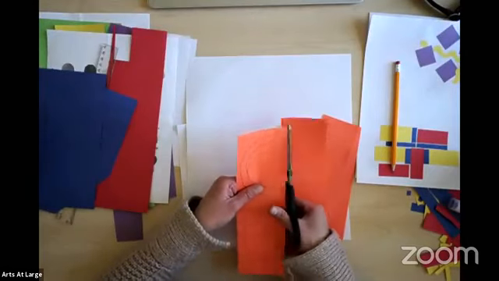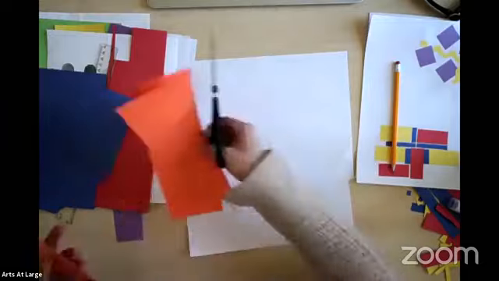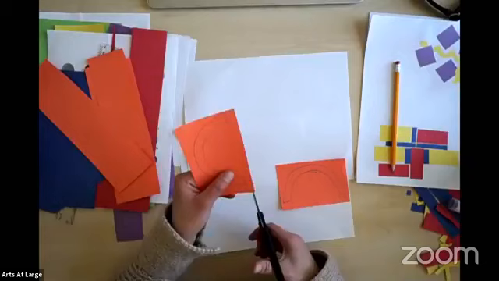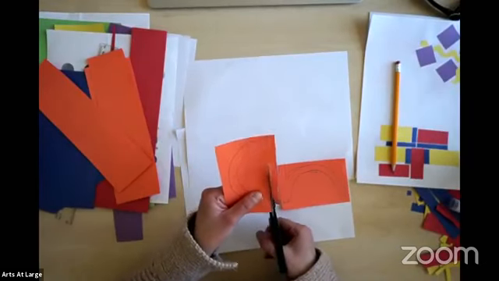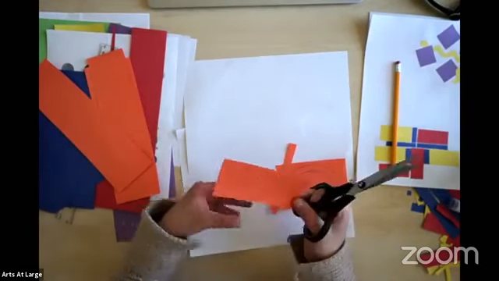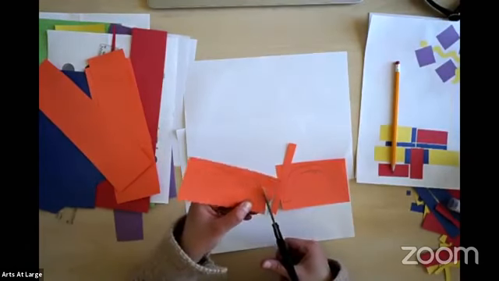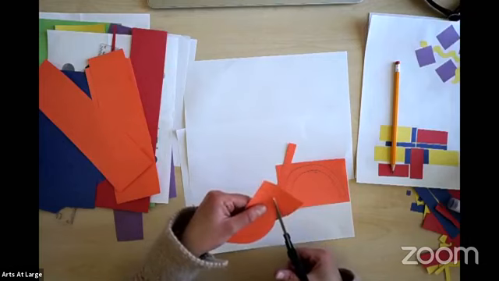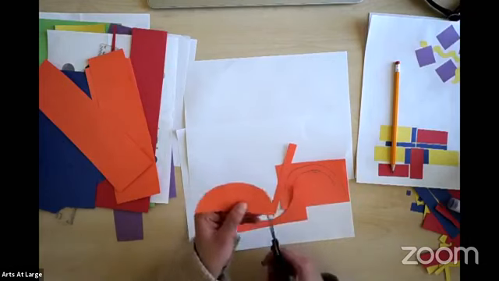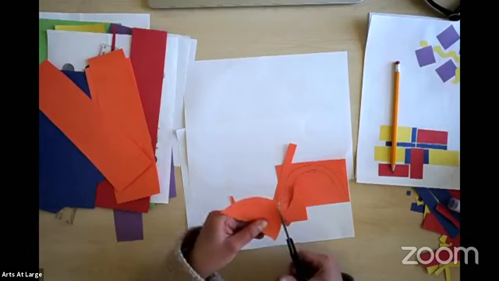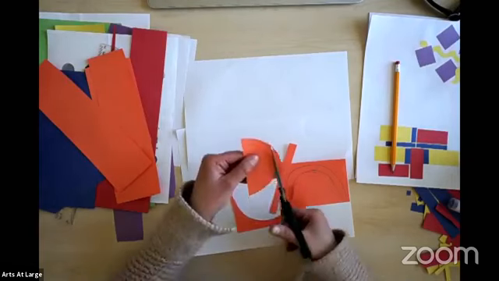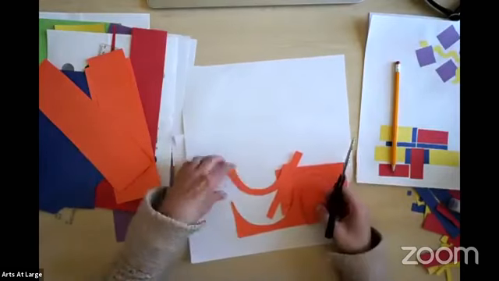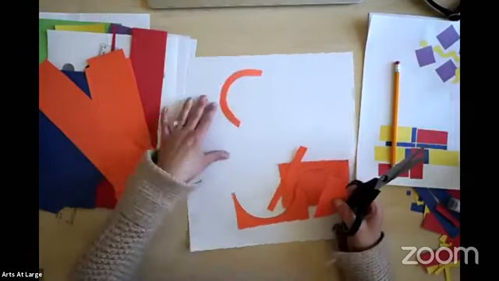And cutting out these big chunks so I don't have all this paper to deal with. So we want to cut as safely as possible. Just going to cut along the line. Okay, there is one of our arcs.